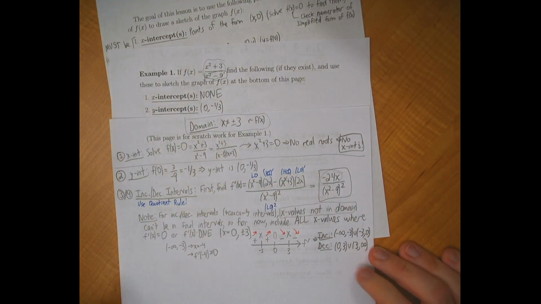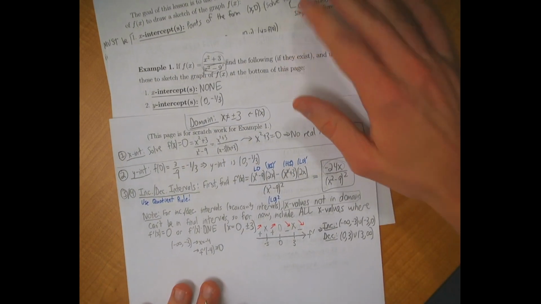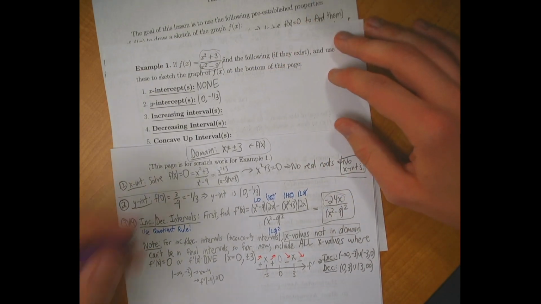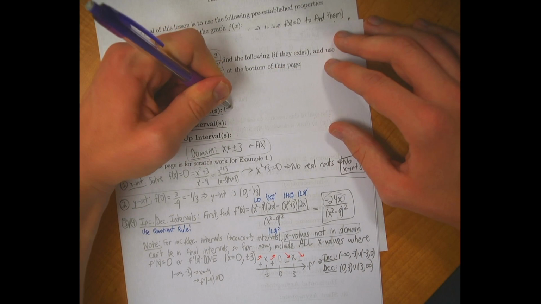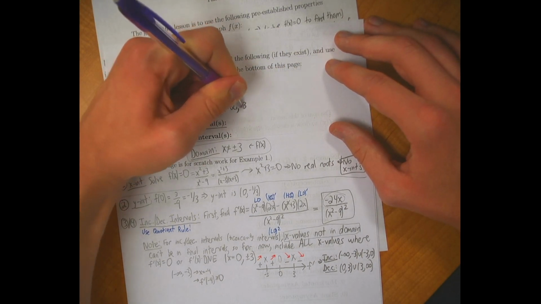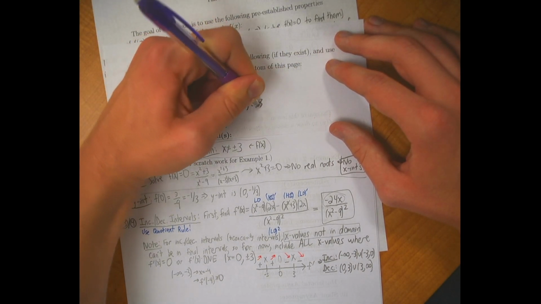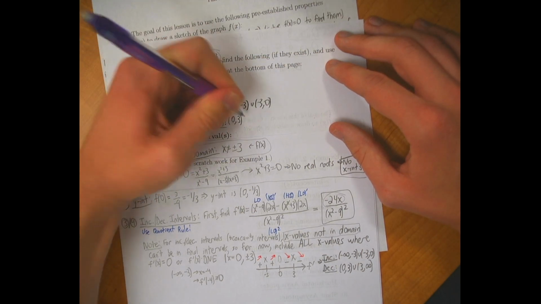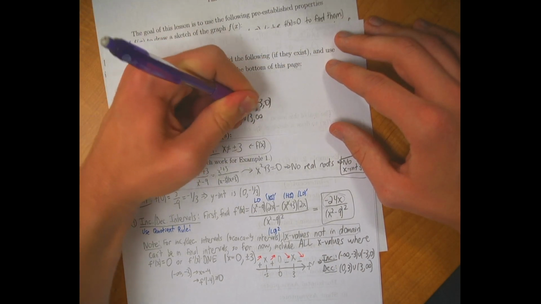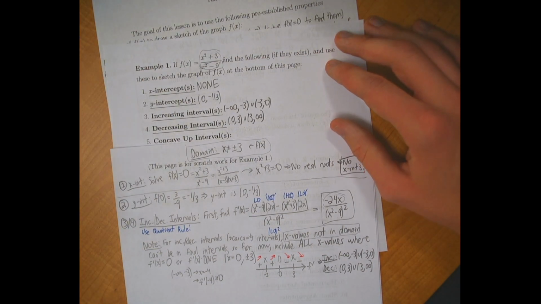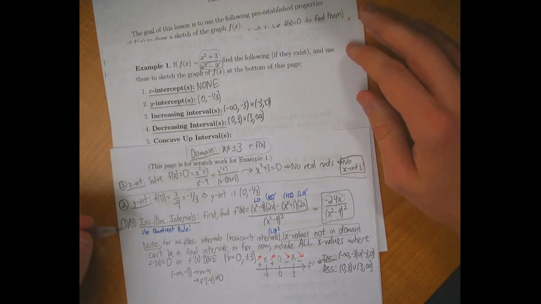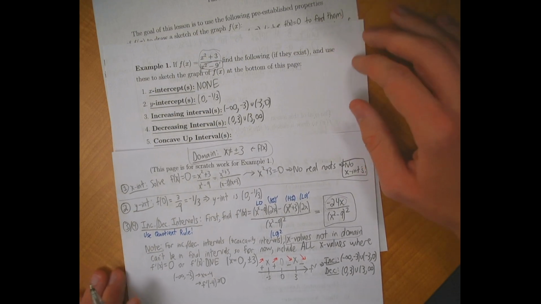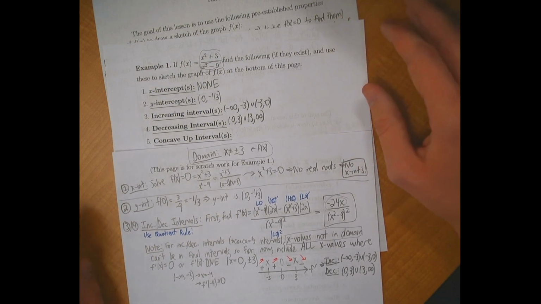Okay? So, let's go ahead and put that into our page 2. So we have increasing intervals is going to be negative infinity to negative 3, union negative 3 to 0, and 0 to 3, union 3 to infinity for our decreasing intervals. So that's 3, and that's basically the next two. So any questions on any of that before we move on?